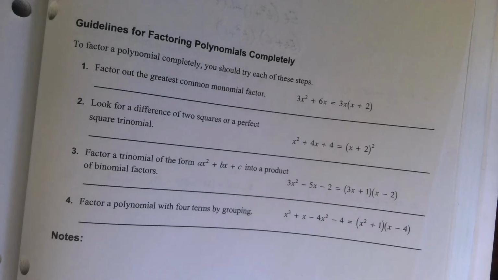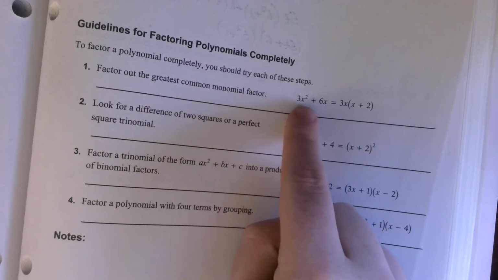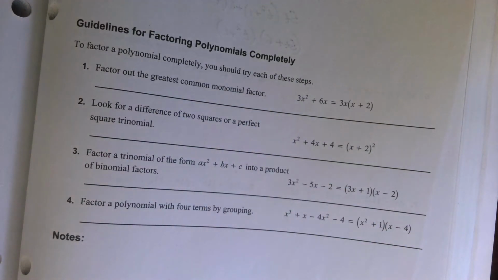To factor a polynomial completely, it recommends factoring out the greatest common factor first. Well, we know that. That's something that we've always done: you must factor something out if you can factor something out. Look for a difference of 2 squares, which is a pattern that we recognize. Then, if you've done all of that, you can factor your trinomial using the AC method, box method, or simple factoring, depending. Finally, if you have any 4 terms, you can factor it by grouping.